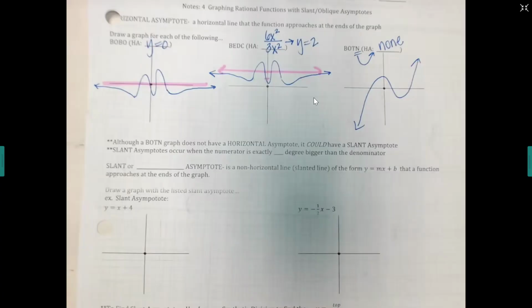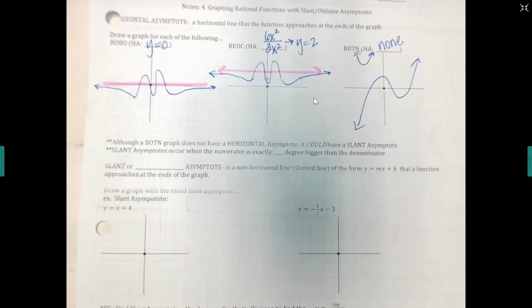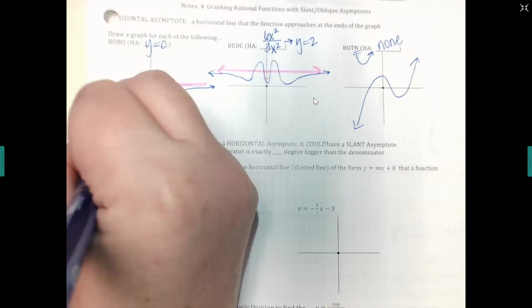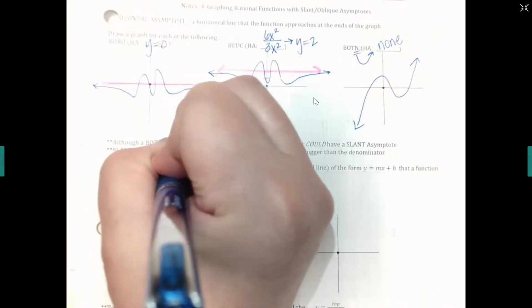So what we're going to talk about today is the last type of asymptote. You could have a horizontal asymptote, and y'all have already learned about vertical asymptotes. The last type is called a slant asymptote, and the fancy word for that is an oblique asymptote.